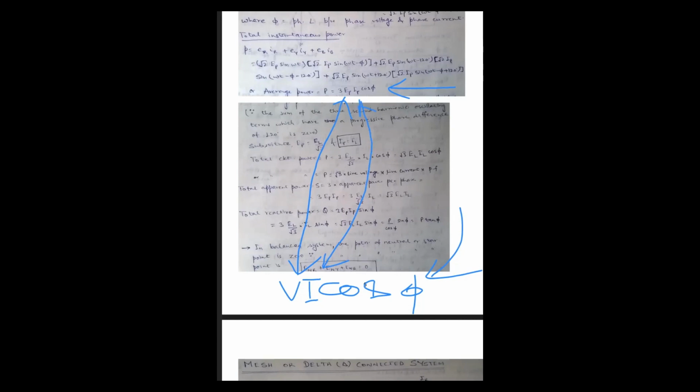The same angle cos phi is applicable here also. But the only difference is that since it was single phase, you can say 1 is multiplied by VI cos phi, and here since it is 3 phase, the multiplication is by 3. Rest everything remains the same.